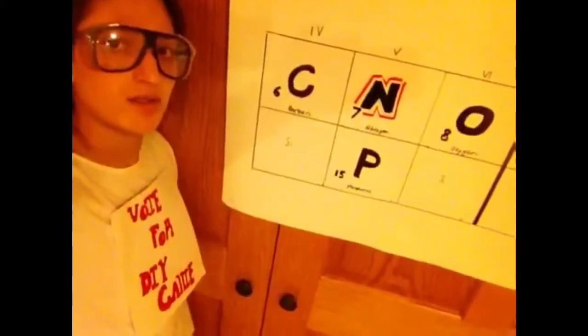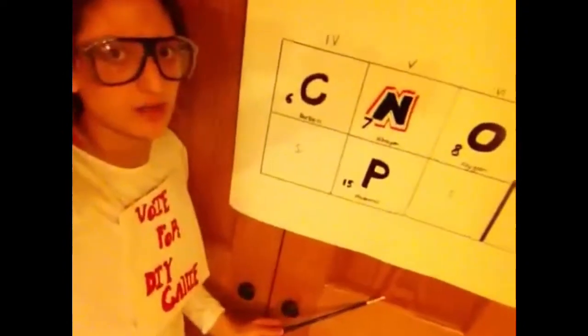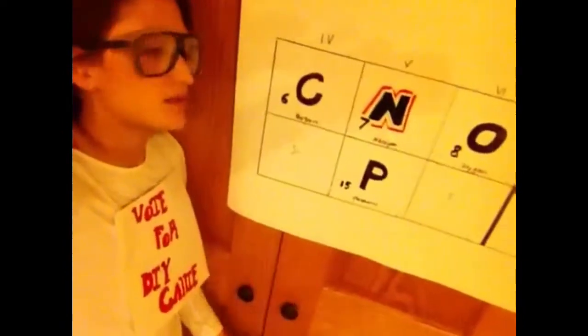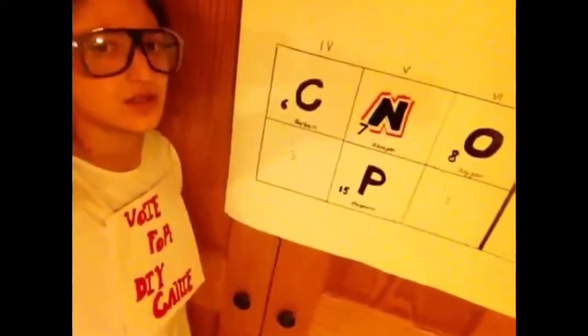As you move down the table on the periodic table of elements, it's called a family. As you move down the column on a periodic table of elements, the atomic size increases because the orbital size is increasing.